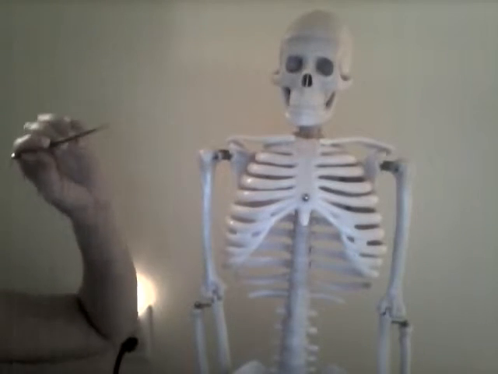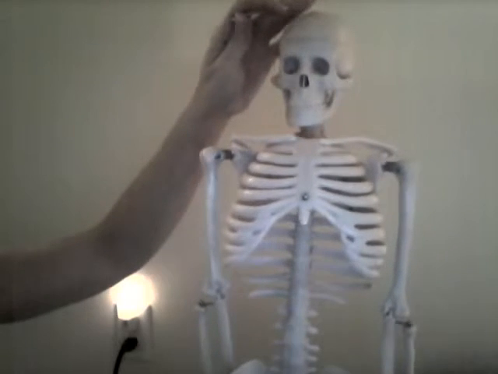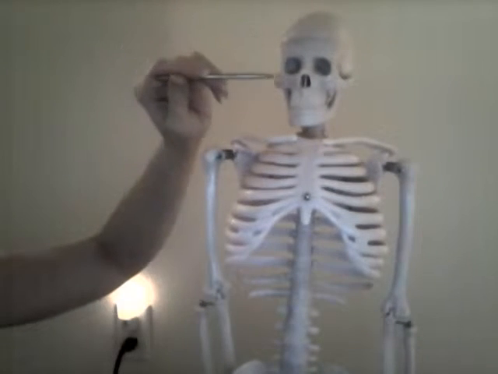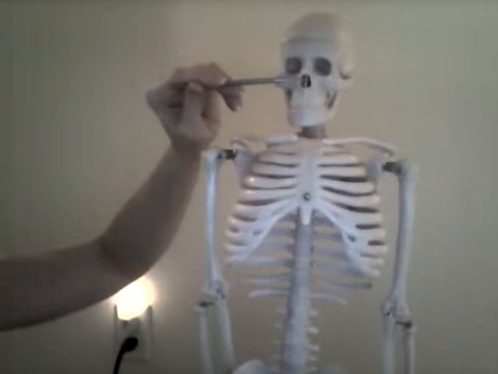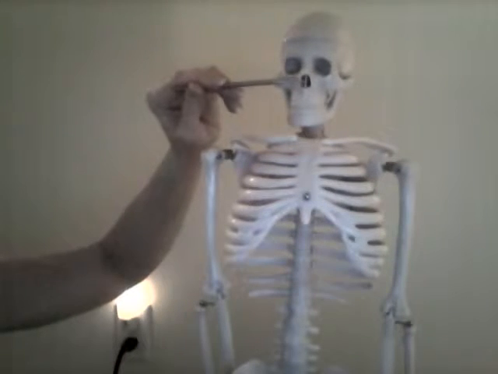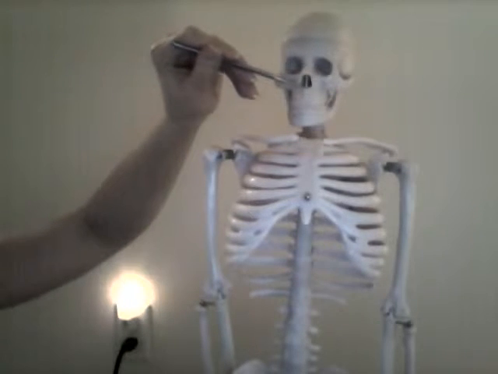Next is the ethmoid. It's kind of like this internal nasal. And then the vomer would almost be like right below. And it says what two bones form the bony nasal septum?